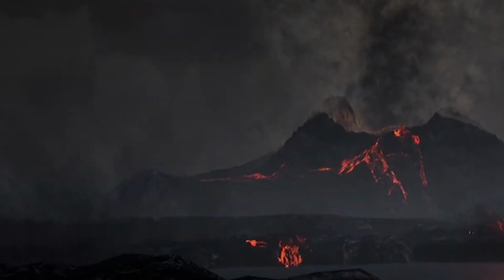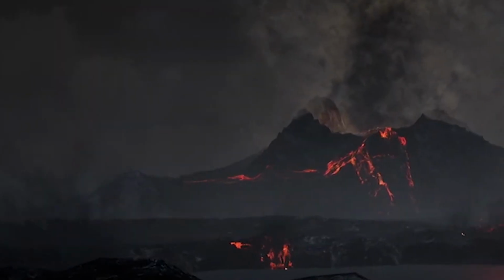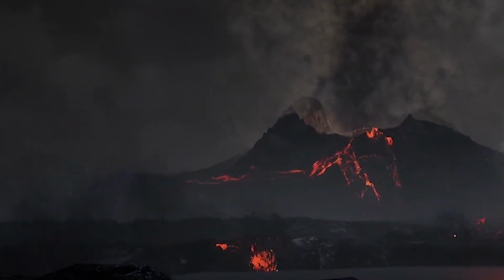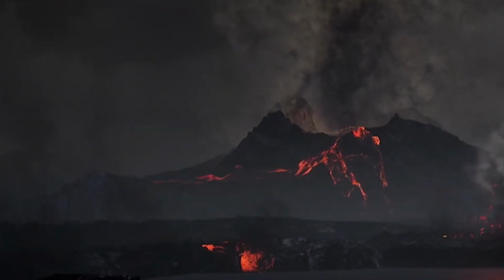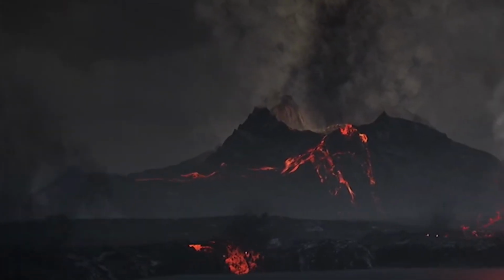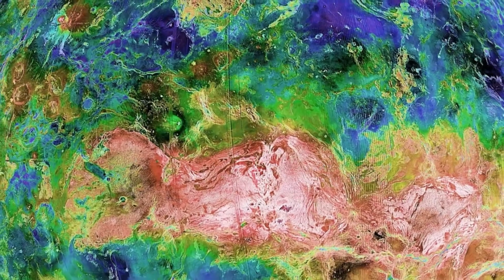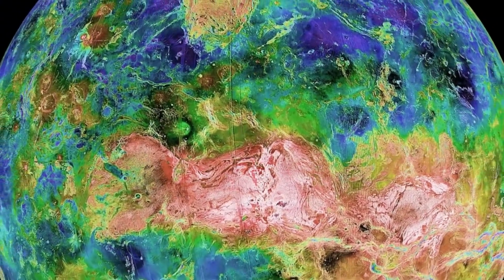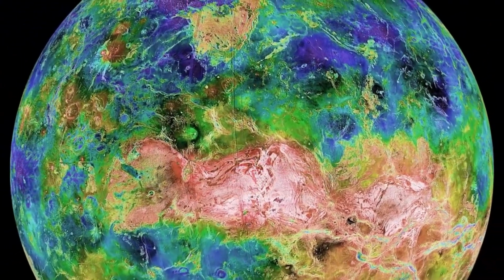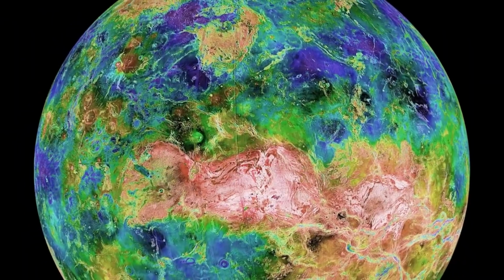Perhaps most remarkable of all, the mission may have captured evidence of ongoing geological activity. In a region known as Aphrodite Terra, an area roughly the size of Africa, two images taken months apart revealed a subtle but significant change. A bright, flow-like feature appeared where none had been before.